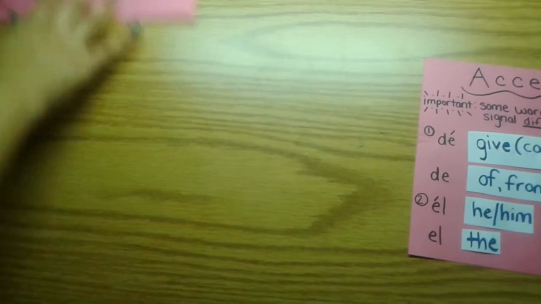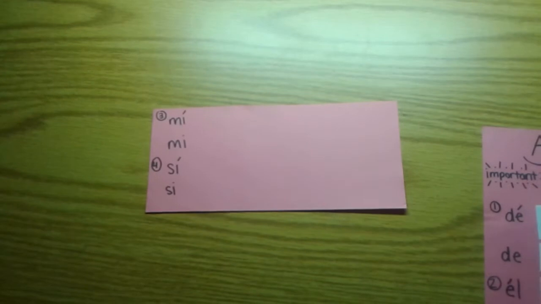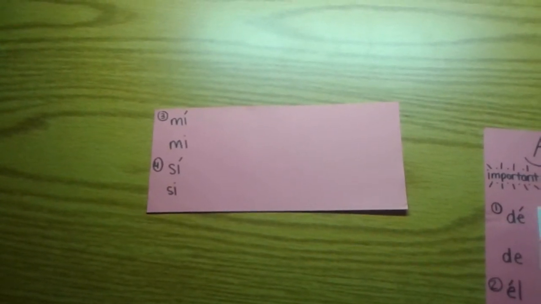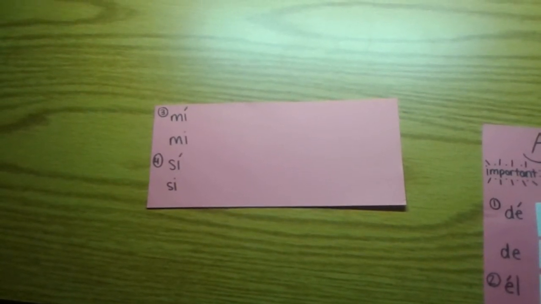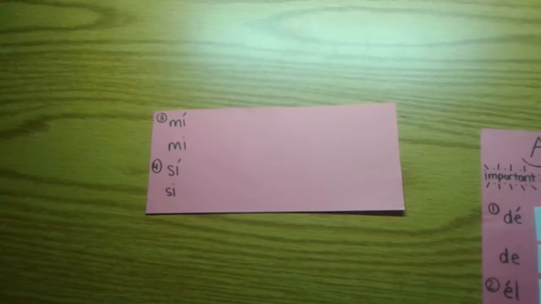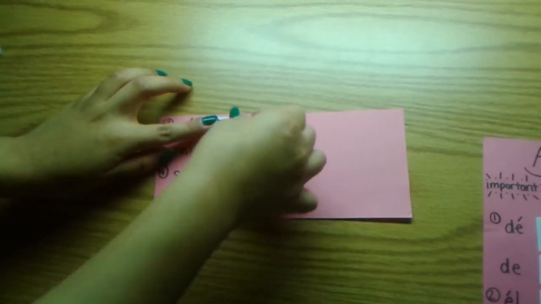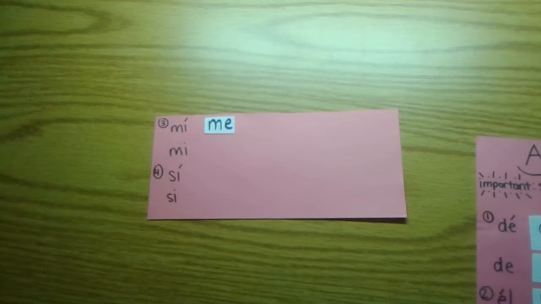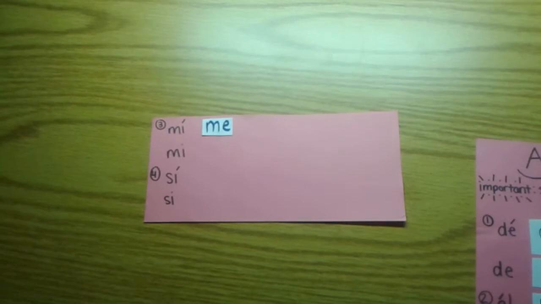Now for our second half of the words. And remember that accents are important because they signal different meanings. So the mí with an accent on the I means me. Mi without an accent on the I means my.